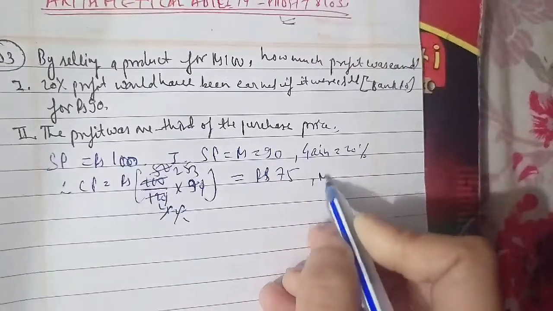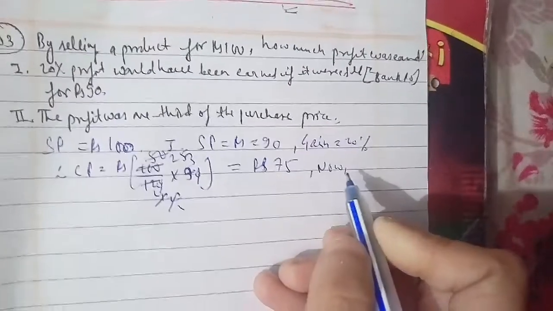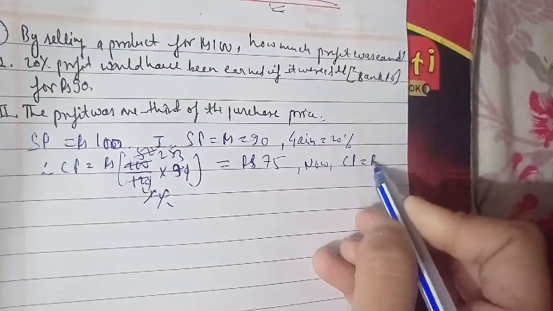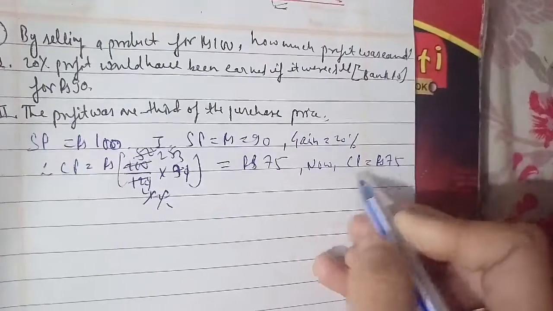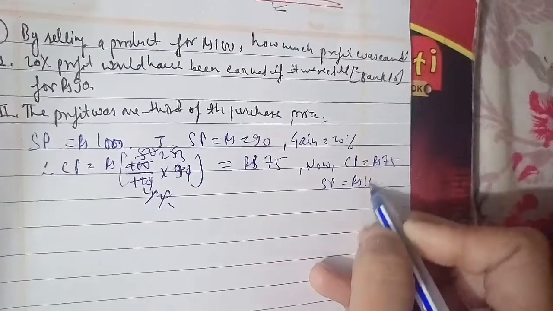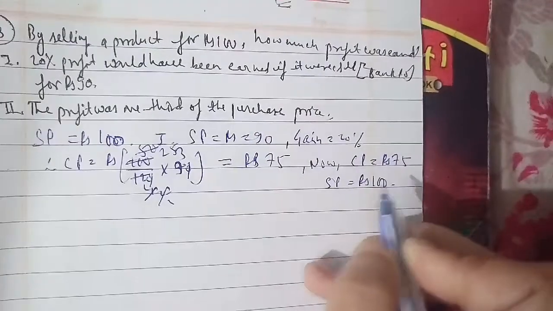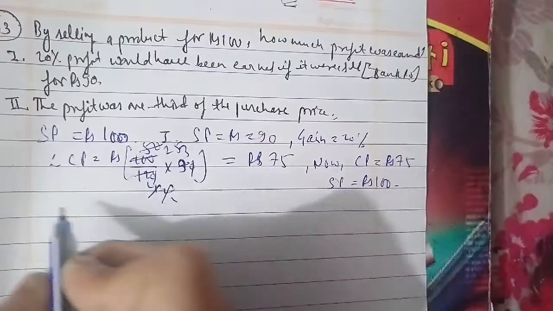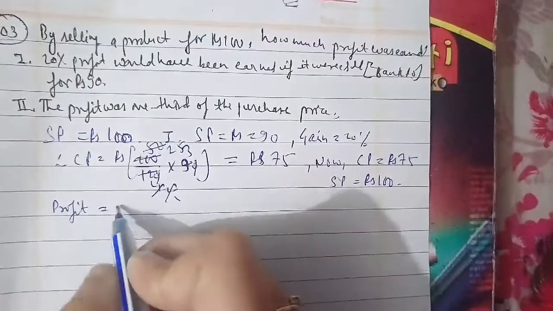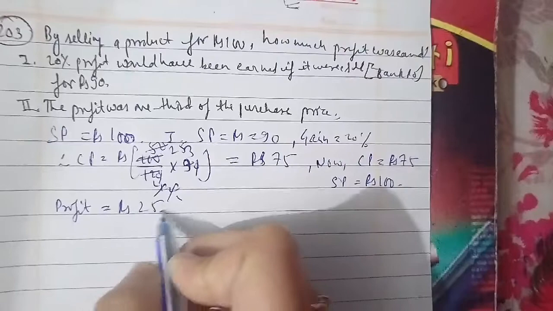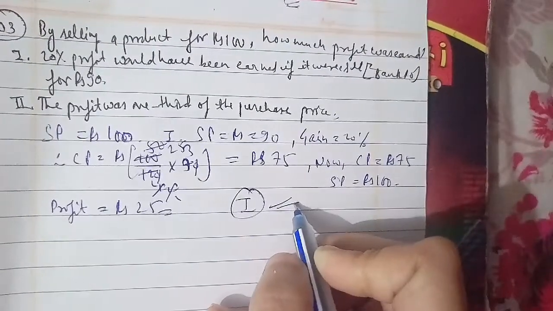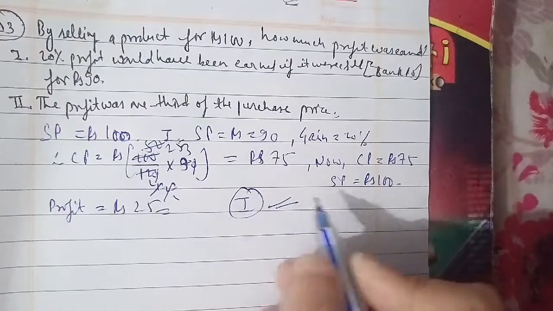Now cost price is equal to rupees 75, selling price is equal to rupees 100, and profit is equal to rupees 25. So statement one alone gives the answer here, and we'll talk about the second one as well.